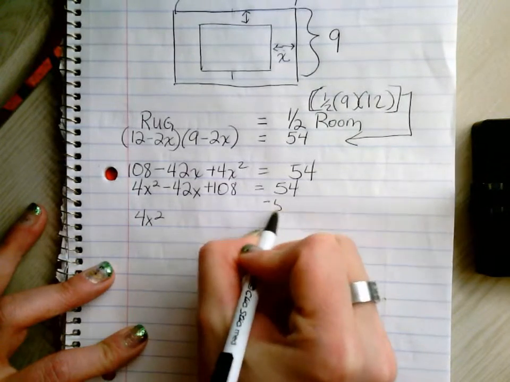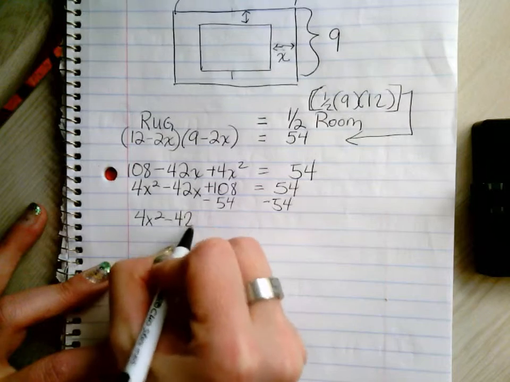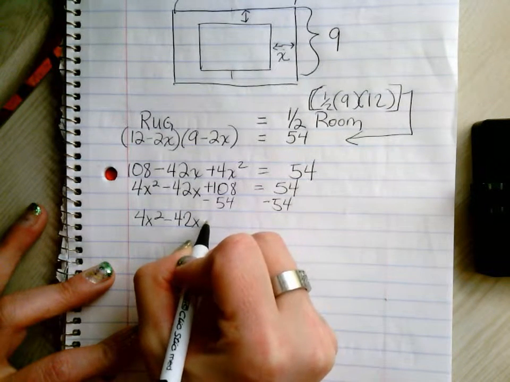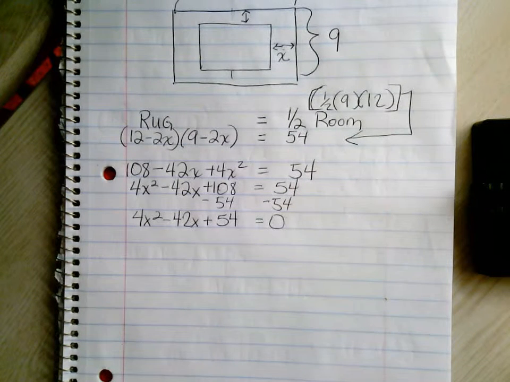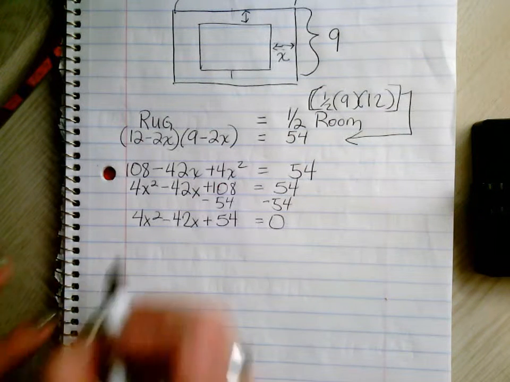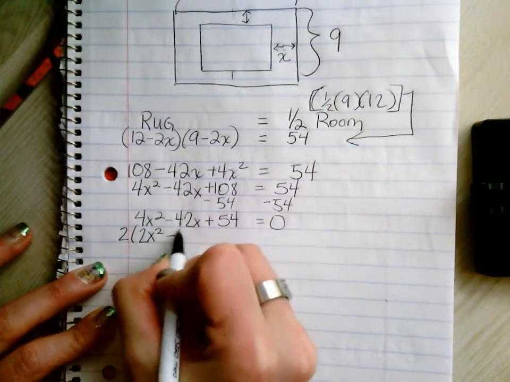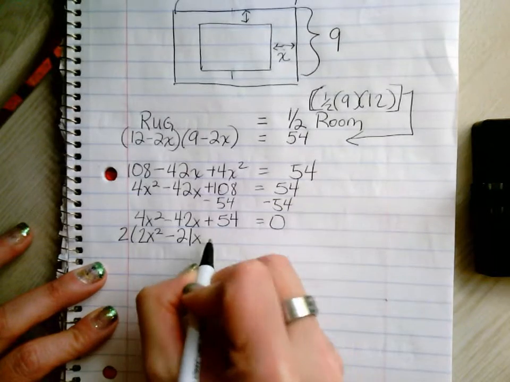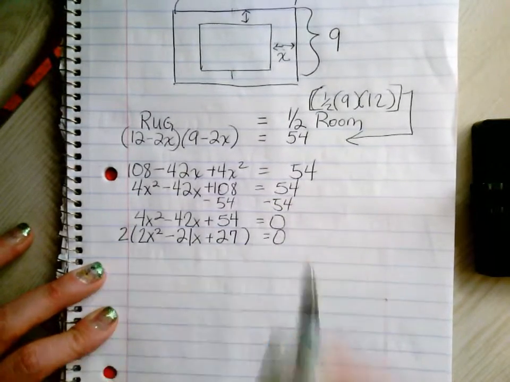4x squared minus 42x plus 54 equals 0. We can factor out a 2. Remember how we did it earlier? We looked for a greatest common factor, and then it got thrown out because 2 doesn't equal 0. If I pull out a 2, I have 2x squared minus 21x plus 27.